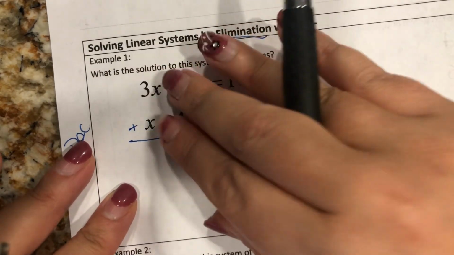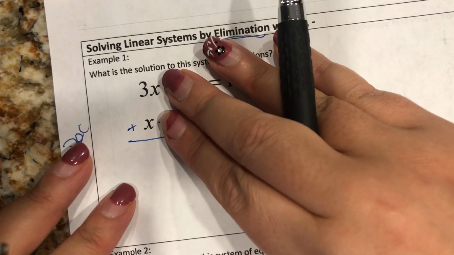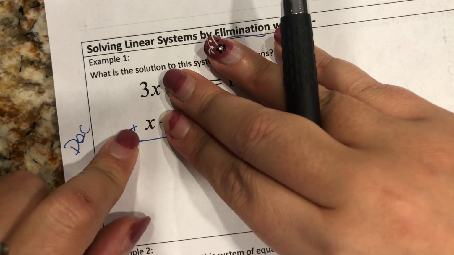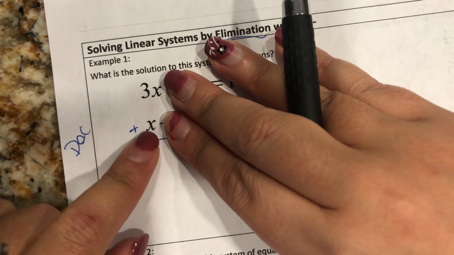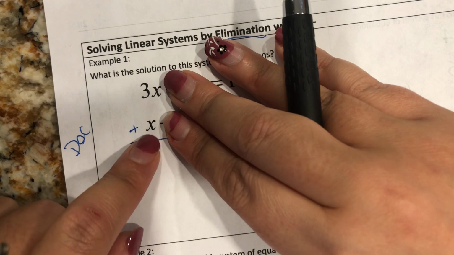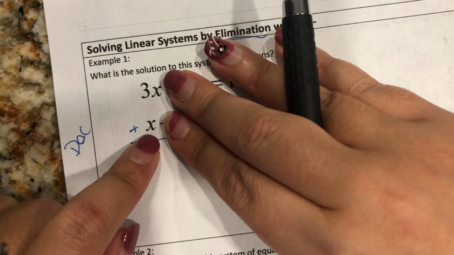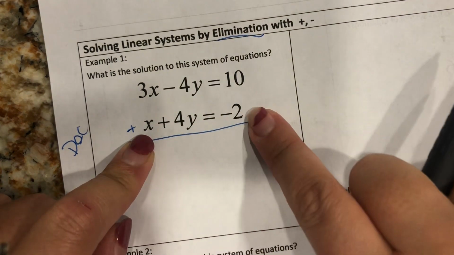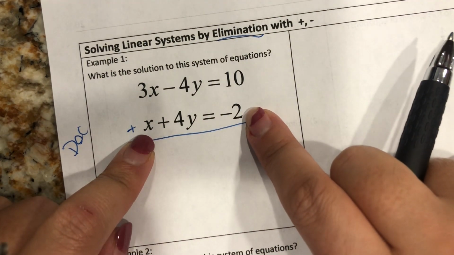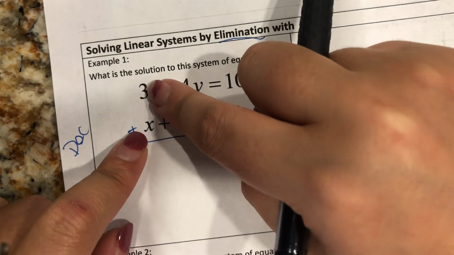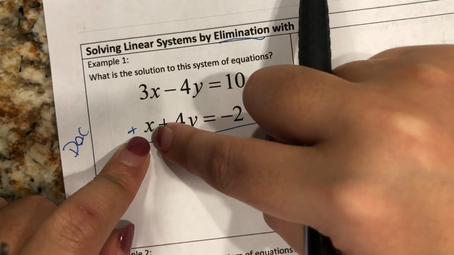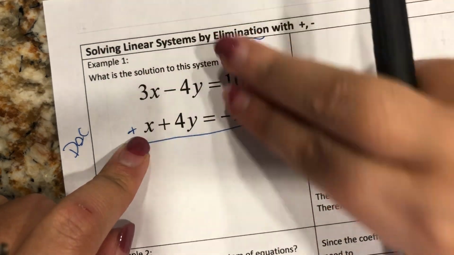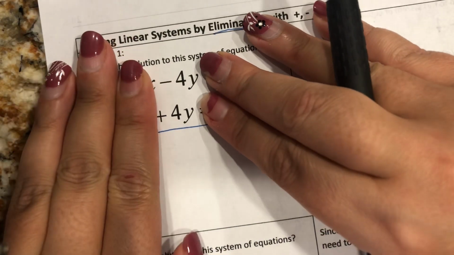So I'm going to continue to do both of them just like I did in the classroom. If I wanted to eliminate the x's, 3 and 1, I can't eliminate them just yet. I would have to do something to this x in order to make it so that I can eliminate them. Since this is a 1, I can multiply this entire bottom part by a negative 3. Why a negative? Because this 3 is already positive, so I would have to multiply this by a negative 3 in order to get rid of my x's.